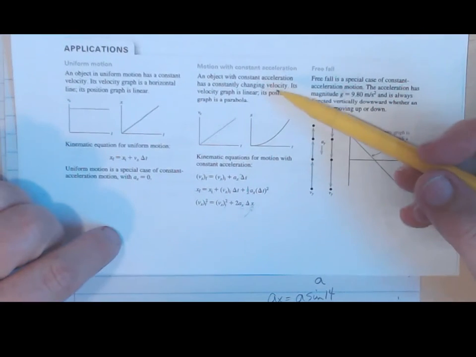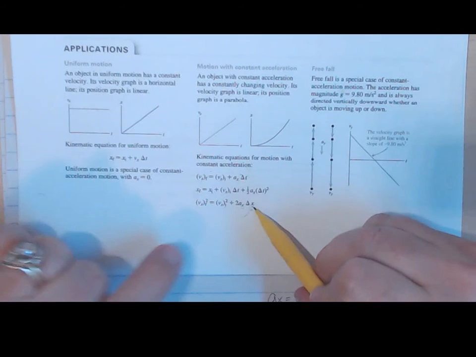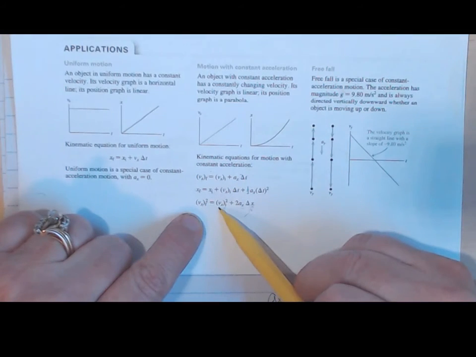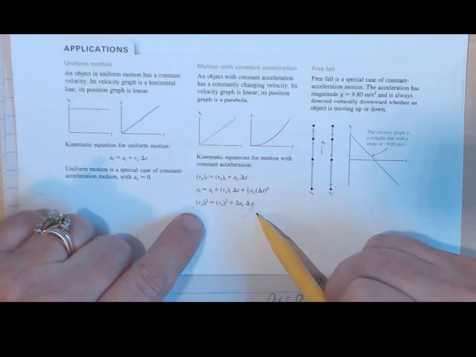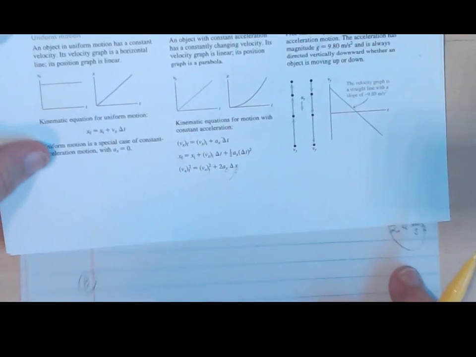Well, here's my equations for constant acceleration. And this is the one I want because this relates velocity, acceleration, and distance. So let's write that equation down. I'm going to say v final squared equals v initial squared plus 2 acceleration delta x.